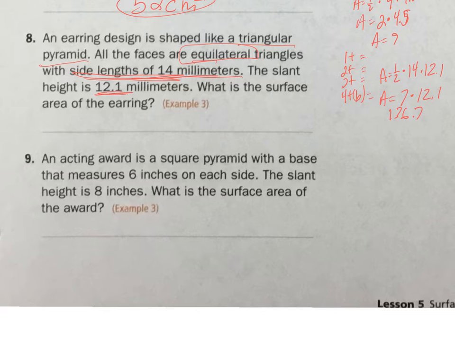Let's see here. 12.1 times 14 equals 100. Oh, that's where I went wrong. I did my math wrong. Oh, yeah. 7 times 12 is not going to be 136.